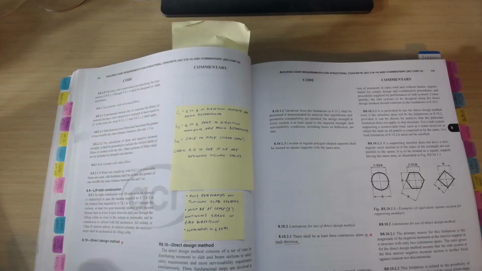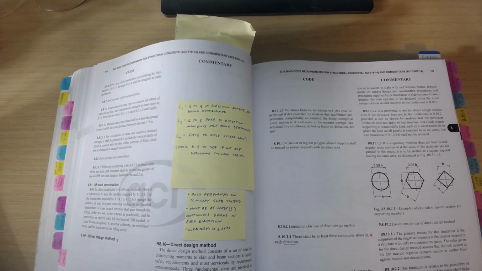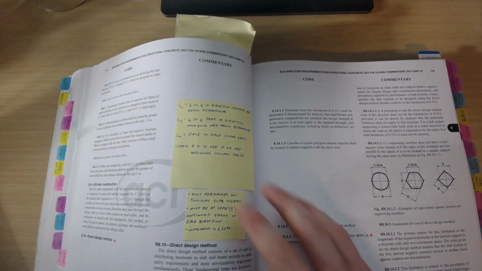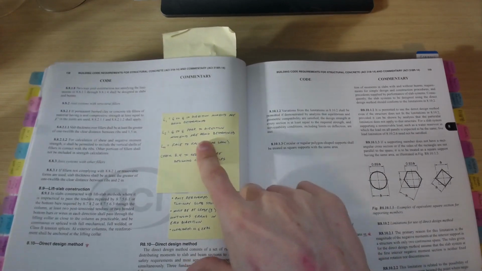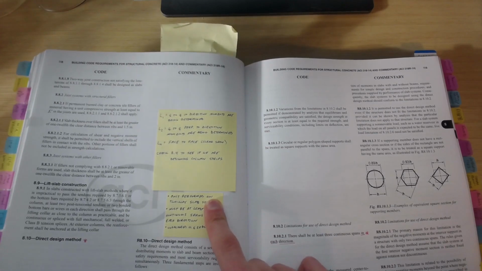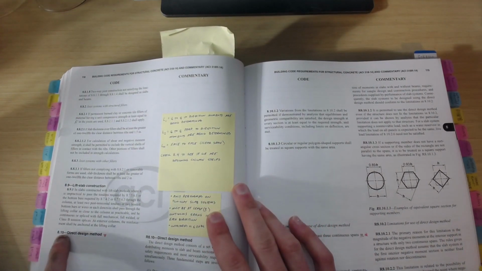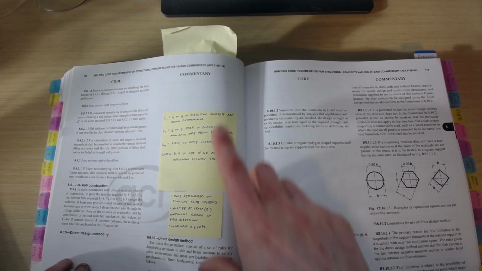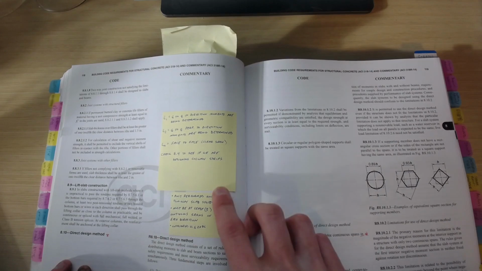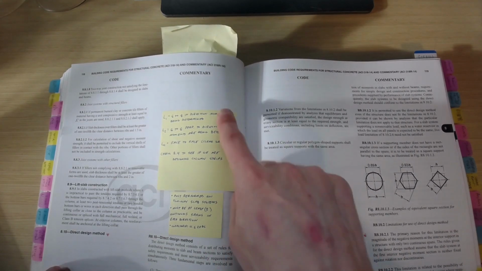Time is money. Next, we flip over to one of those more technical ones, I would say, and that is the direct design method. So here we are. These are my original notes based on practice problems I did for the PE exam. In order to do the direct design method per Section 8.10 on page 118, there are parameters and guidelines that you must meet for your structure. So I wrote those out here.